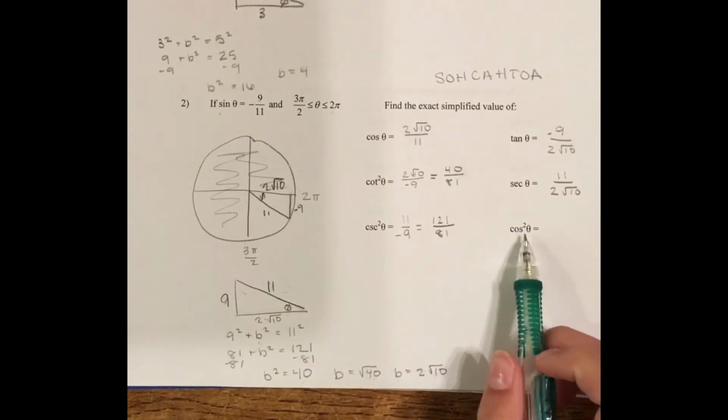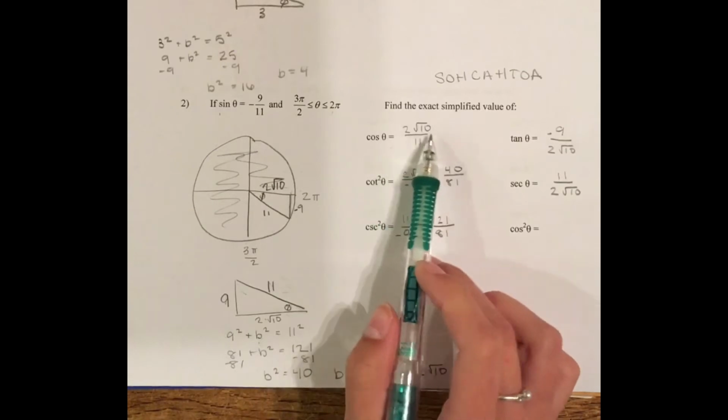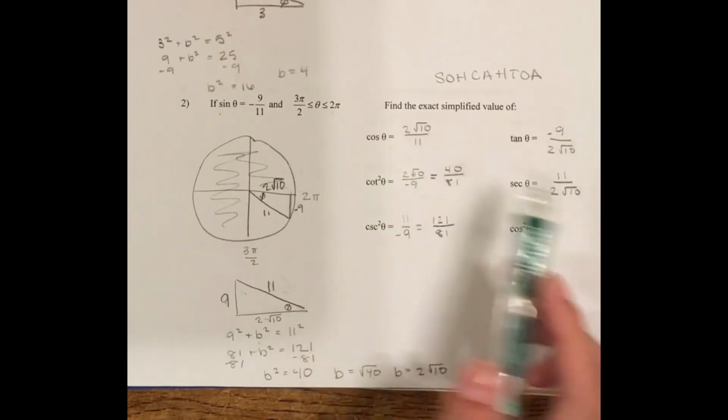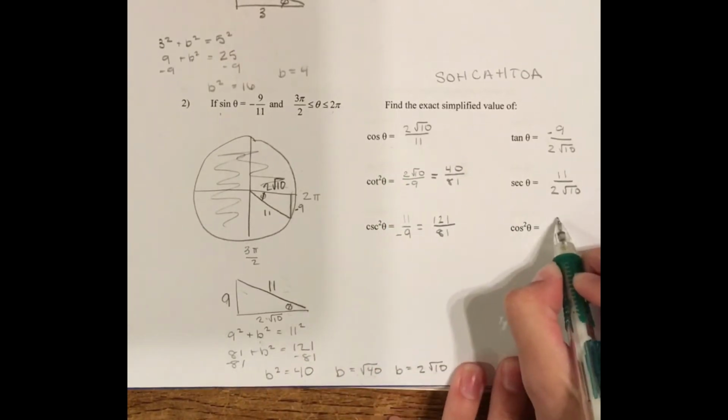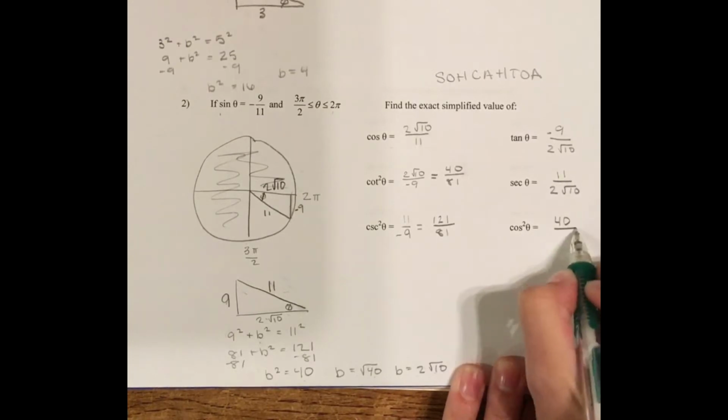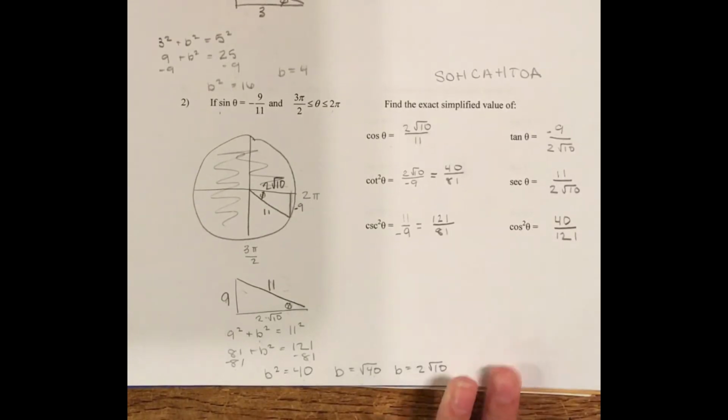Lastly, you already found the cosine, so now you just have to square both the top and bottom, which you would then get 40 over 121.